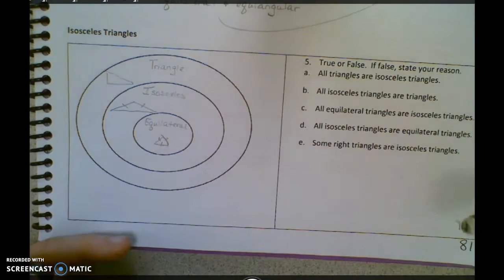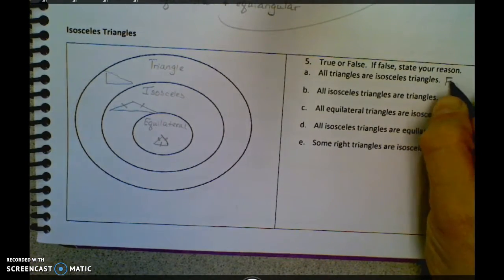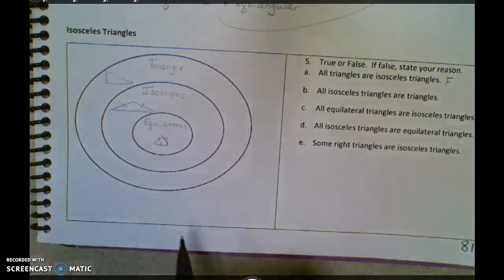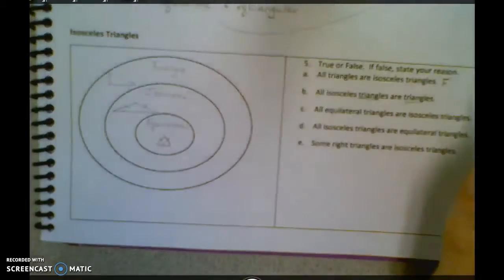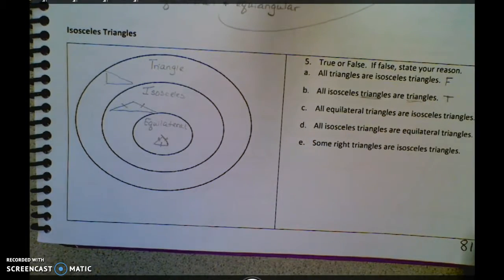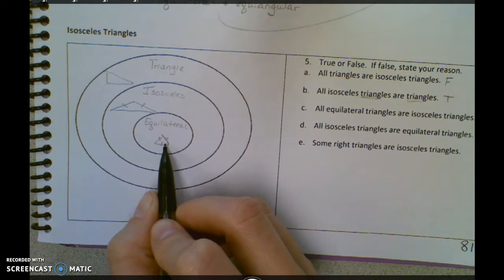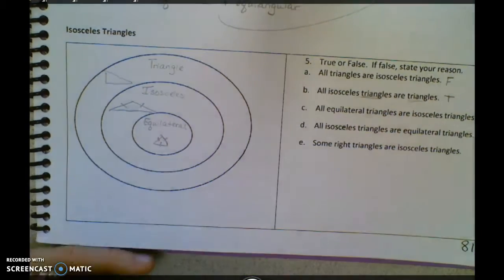So true or false? All triangles are isosceles triangles. Well, that's false, and our reason for that is this triangle is not an isosceles triangle. But all isosceles triangles are triangles. Well, if I'm calling it a triangle, it's going to be a triangle. That's a true statement. All equilateral triangles are isosceles triangles. So I just was talking about that. If you're in this bubble, you are in the isosceles triangle bubble. That's also true. You can't see that, but I wrote the word true.